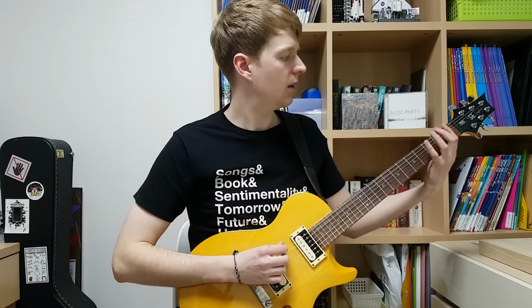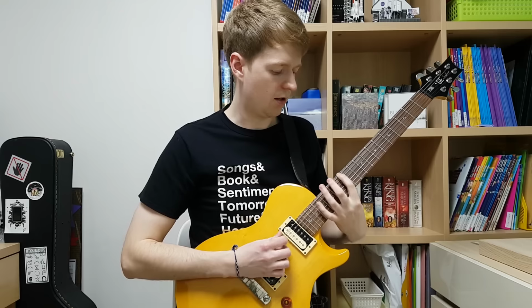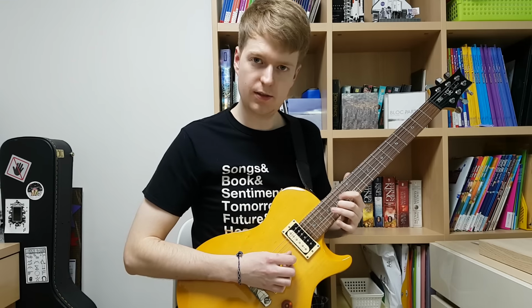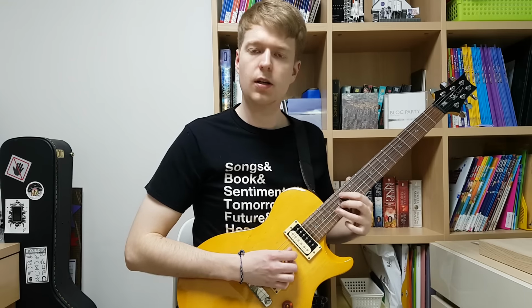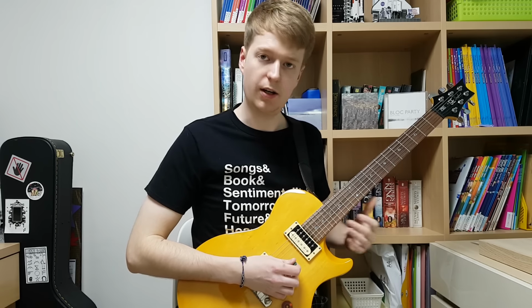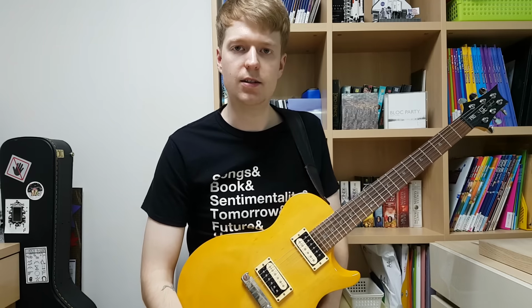So in that example I made use of the E Lydian scale from the open E and then the octave above as well. And I passed over that A sharp note to make it sound like it's in a Lydian key, right?